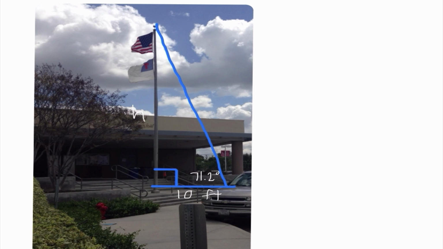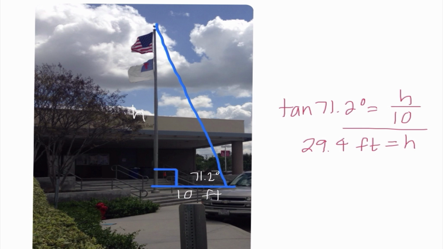So if we look at this, H is our opposite, and 10 feet is our adjacent side. So I'm going to do tangent of 71.2 degrees equals H over 10. And if I put that into my calculator, I get 29.4 feet is equal to the height.